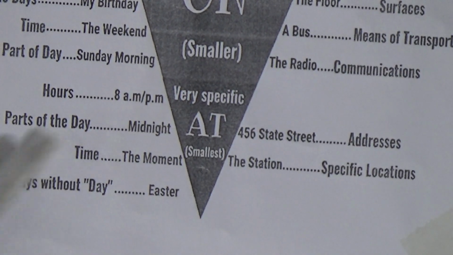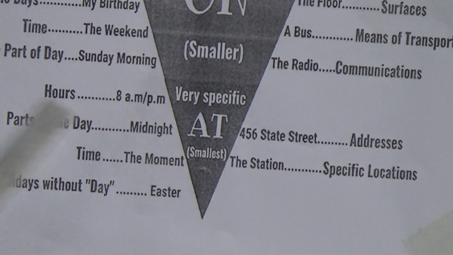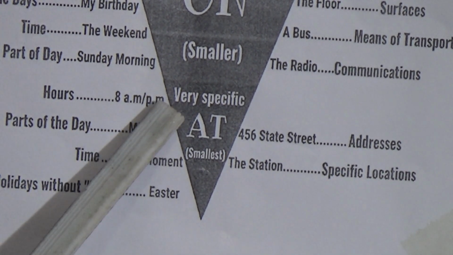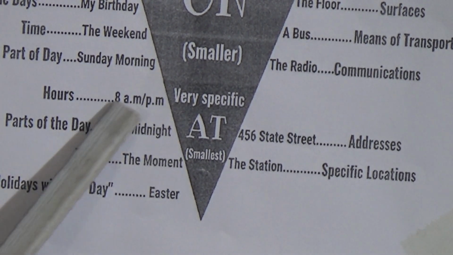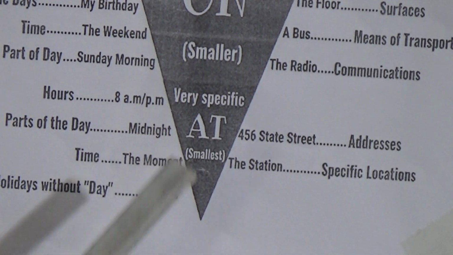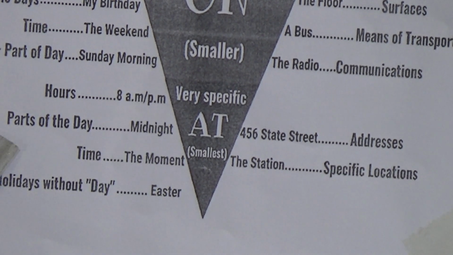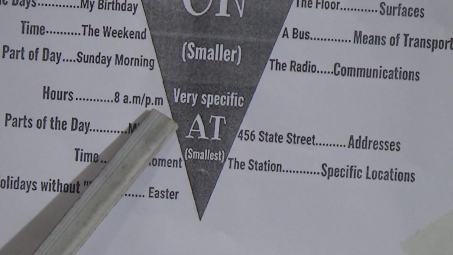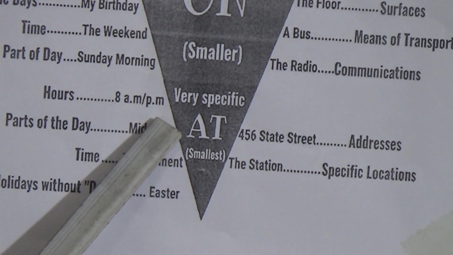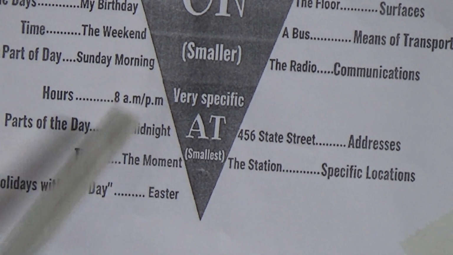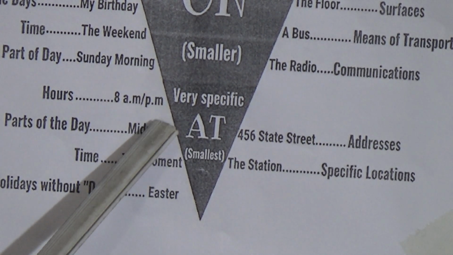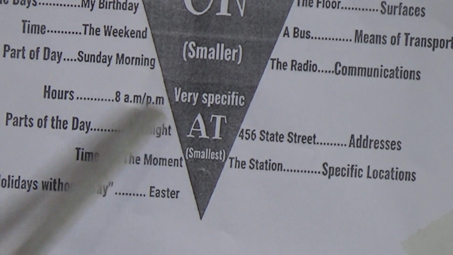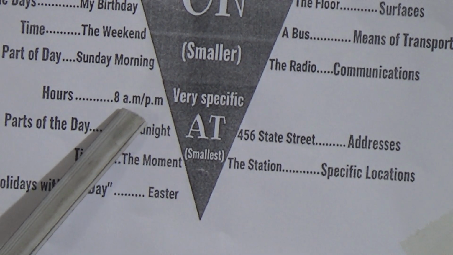Now look, if you mention hours like 8 am or pm or 6 am or pm, you will use at, and like parts of the day, at midnight, we will use at. That means if there is a point of time as a point of reference, we will use at lunch time, at dinner time, or at 3:45 pm, or we can also say at 3:45 pm in the afternoon.